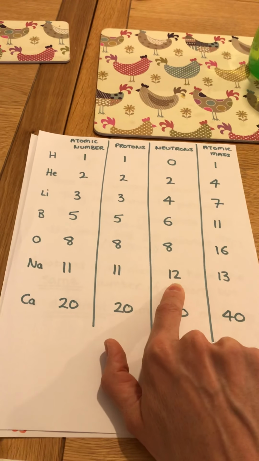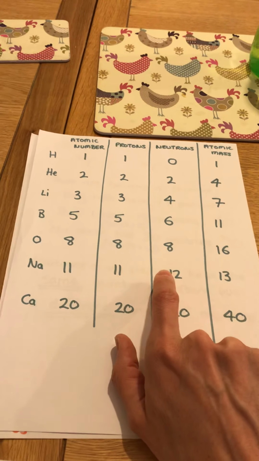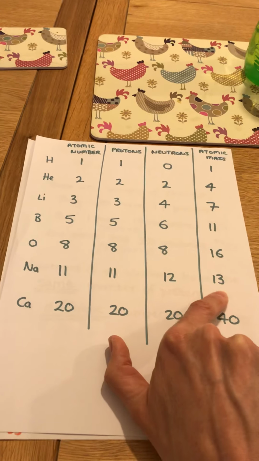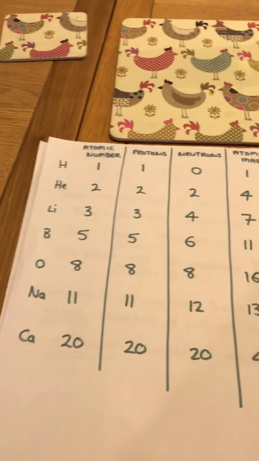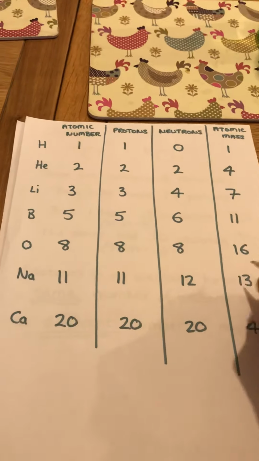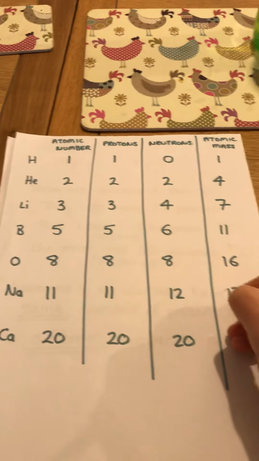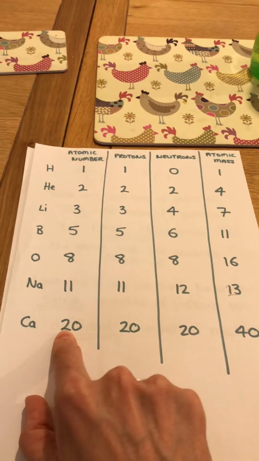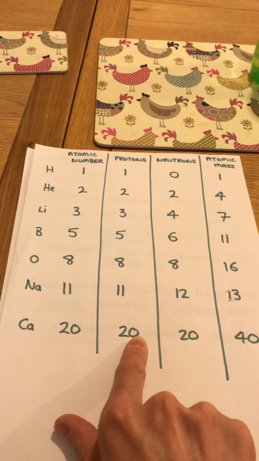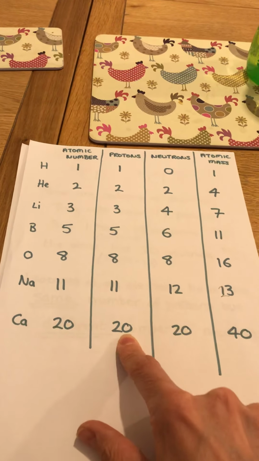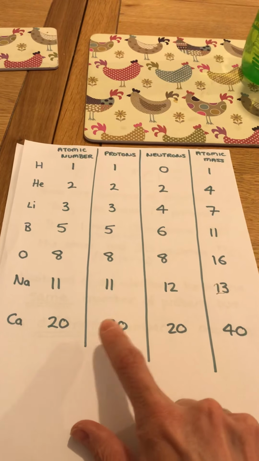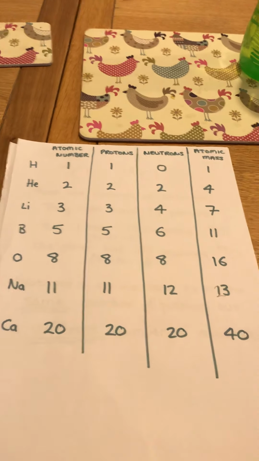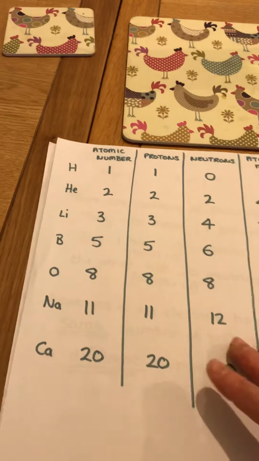It also happens to have 12 neutrons, and this should add up to 23. So that is a mistake on my behalf. I should learn to check these. 23. Calcium has an atomic number of 20, so it's got 20 protons. It also happens to have 20 neutrons, so if we add the 2 together, we get 40. Okay.